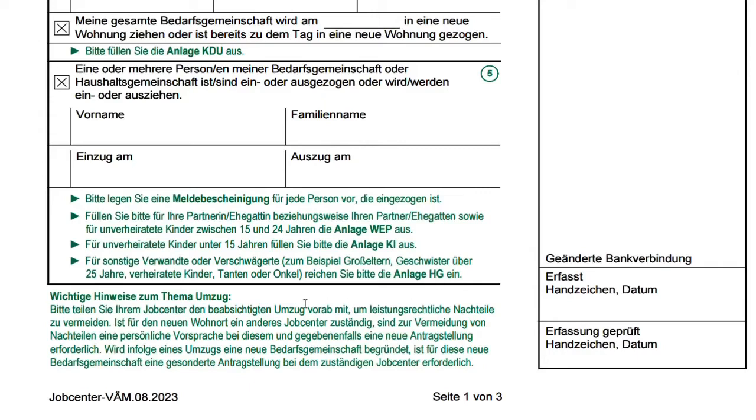If you want to move to another apartment, you have to inform the job center beforehand. And if another job center is responsible for you in the place where you're going to move, then you have to refer to that job center in person, and if needed, you also have to submit the application for job center registration again.